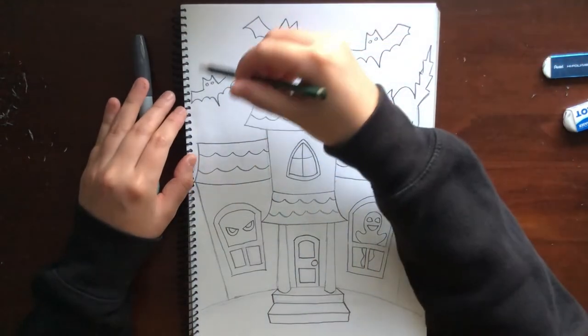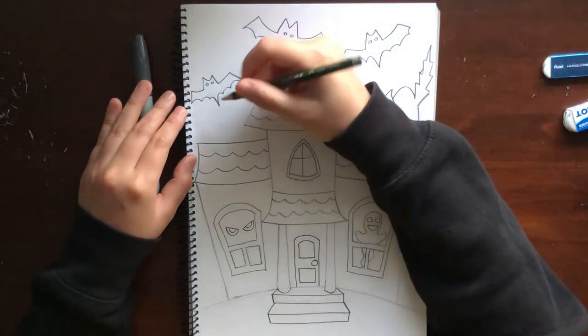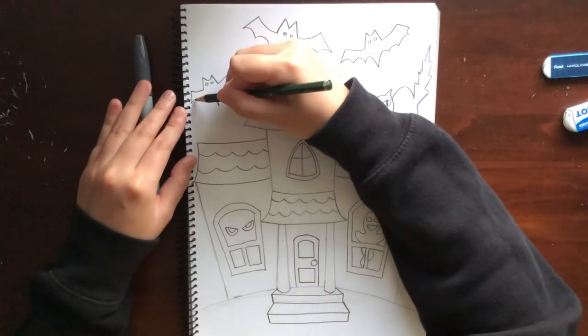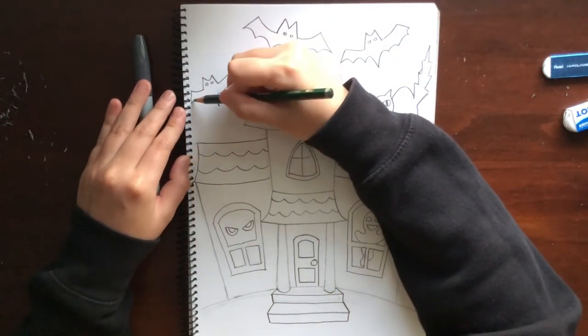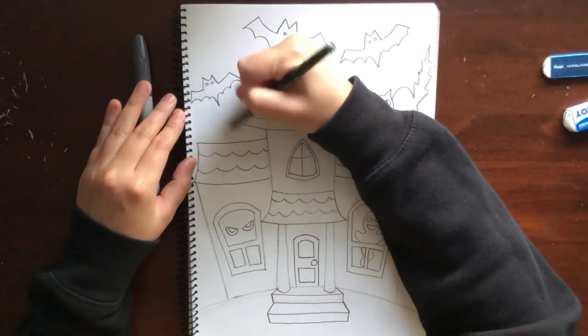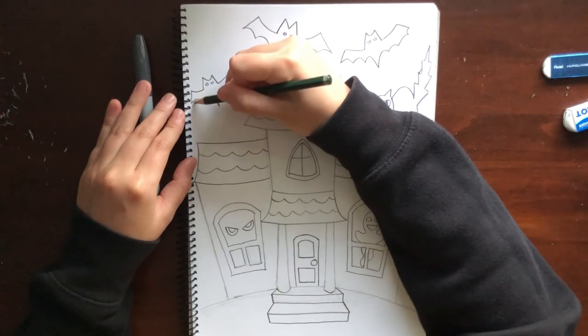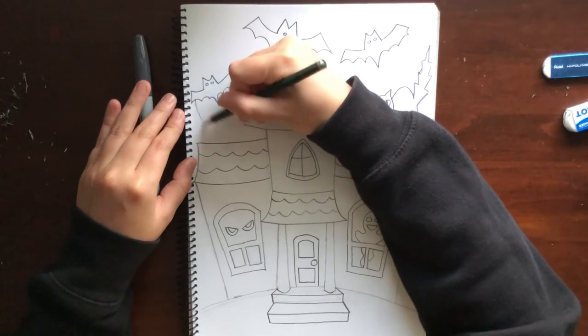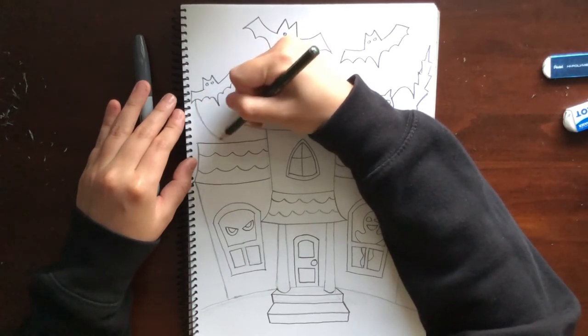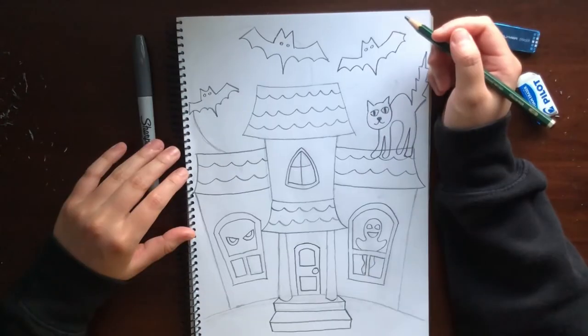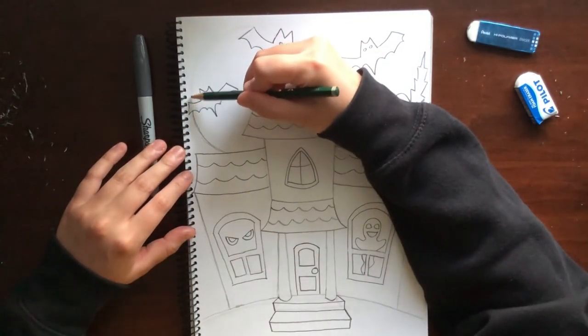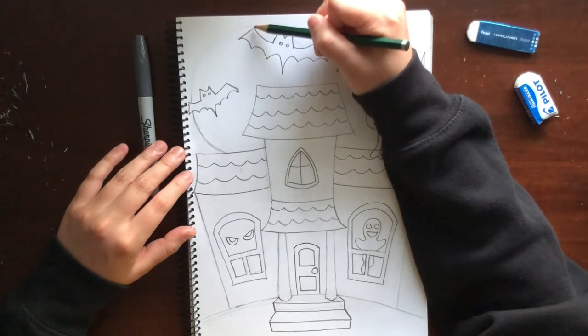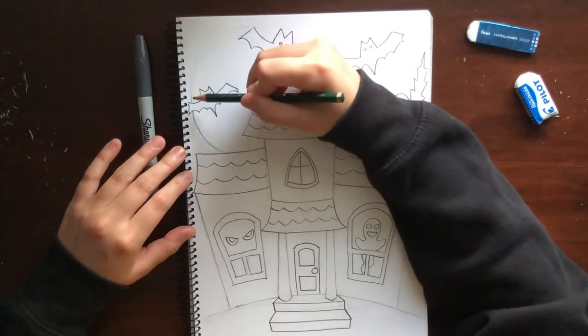And there's a really big moon here, and we'll draw that. So I would start in the bat's wing here, and then we draw a curvy line like that. And then we continue drawing the curve, and it should connect to this point of the bat.